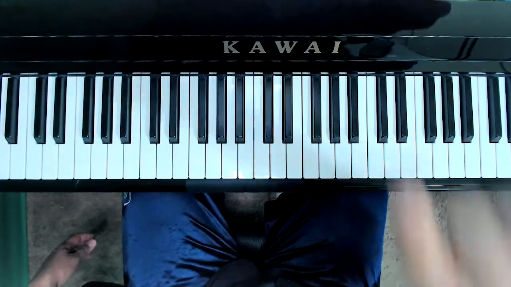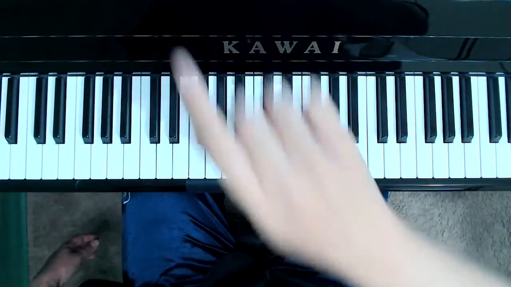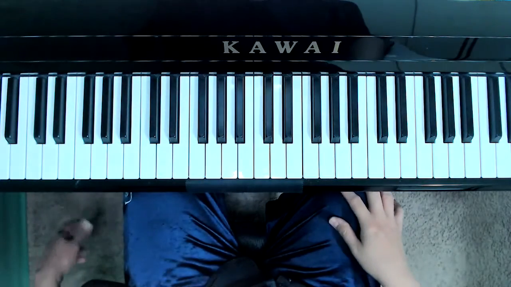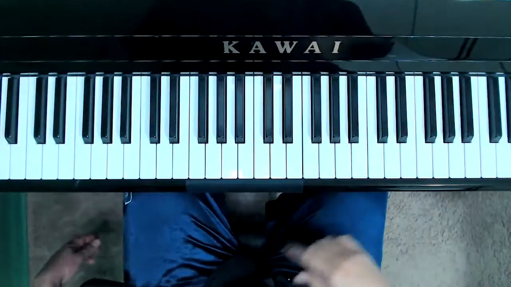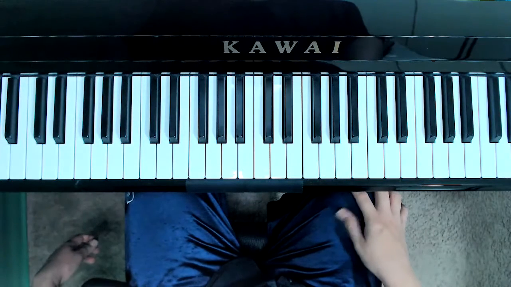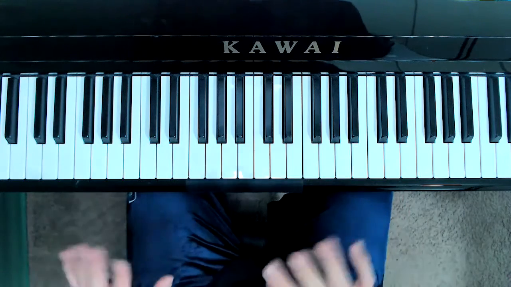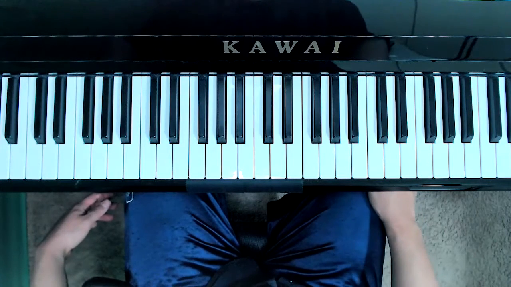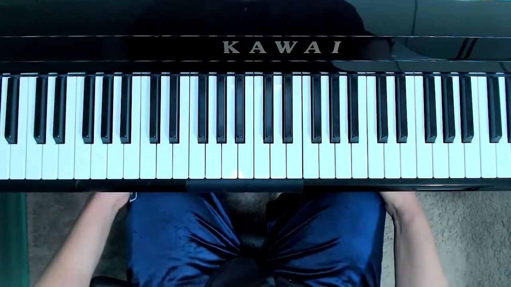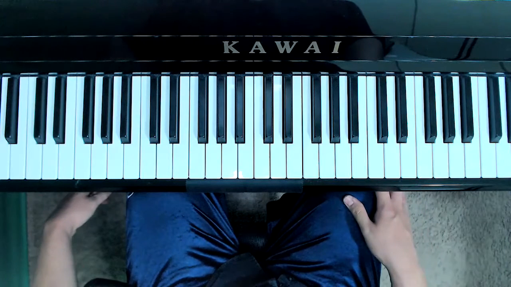We are on pages 34 and 35 of the Alfred's All-in-One Book 4. In preparation for this one, the previous page, figuring the fingering, should have been helpful. This is called Ragtime Man, and it has to do with playing a ragtime style, which was popular music in the late 1800s and early 1900s in the United States. It was mostly played or created in the south of the United States.